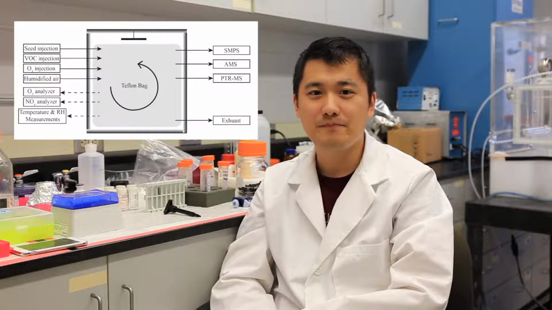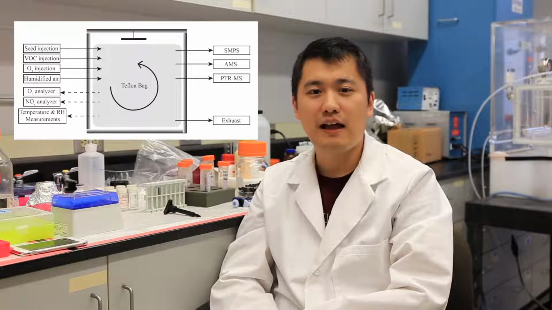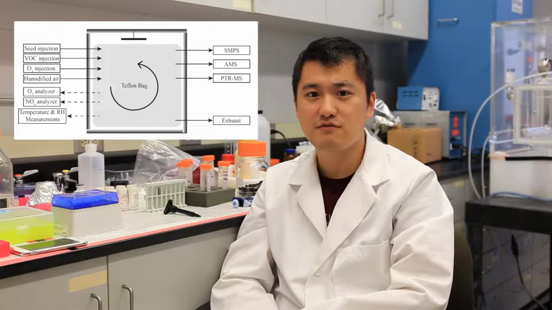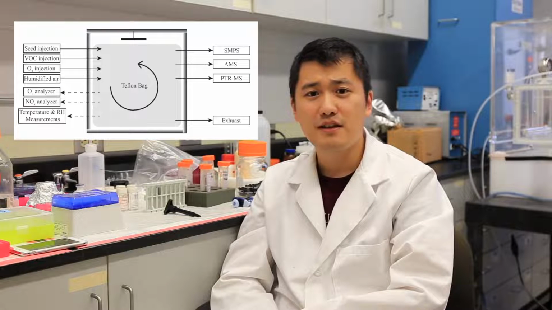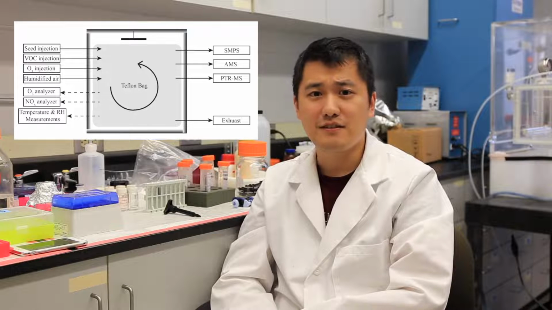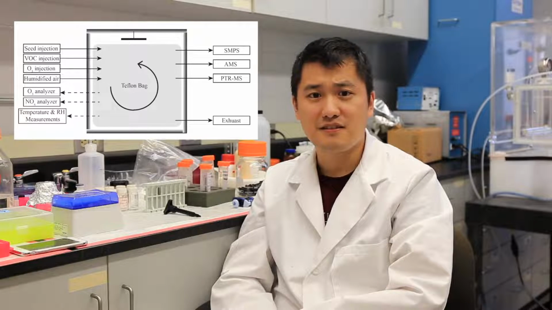The Harvard Environmental Chamber consists of three parts. The first part is the seed aerosol generation and volatile organic compounds generation system. The second part is the environmental chamber itself. And the third part is the instrument analyzing this system.